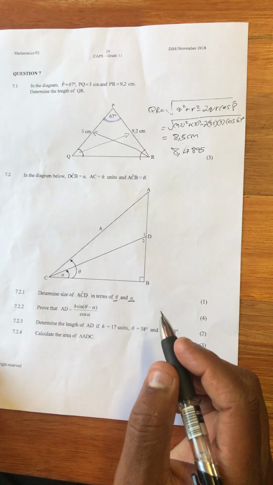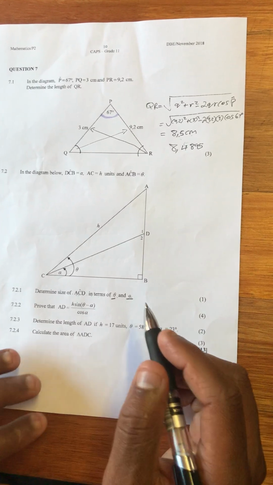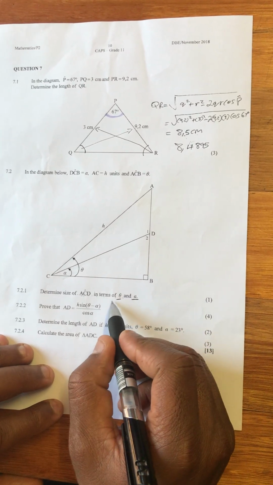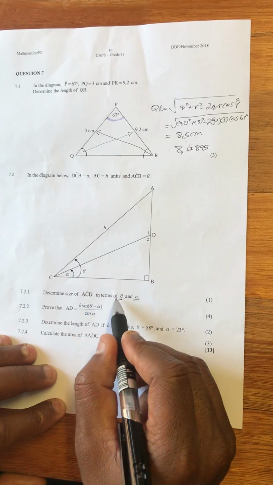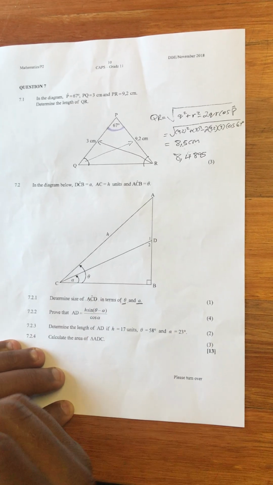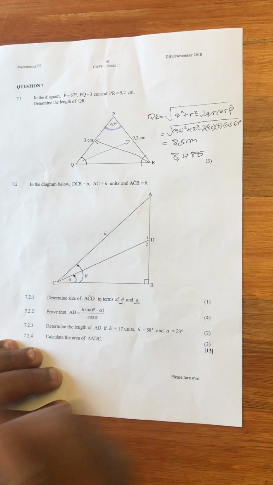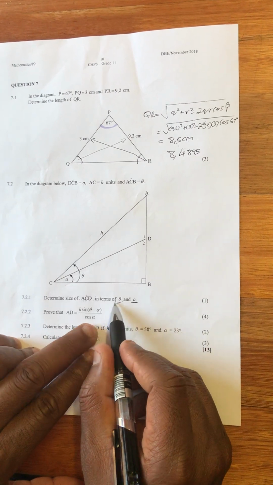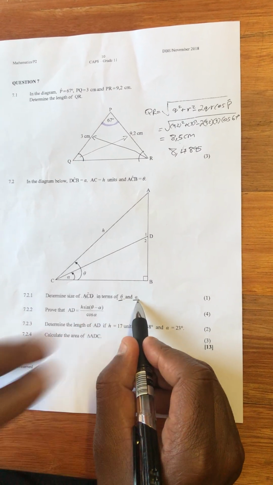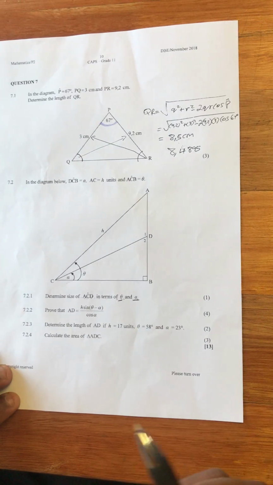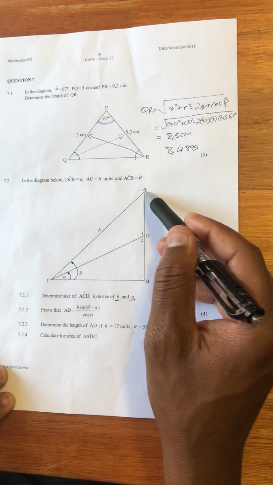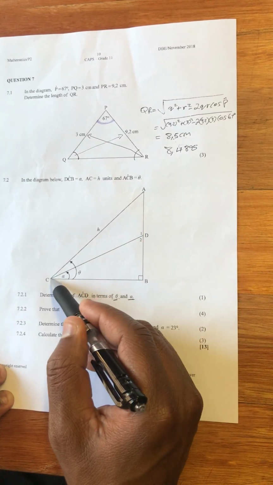So meaning that you are not going to write the exact value whereby you say angle ACD is equal to 90 degrees or 180 degrees or any value, but you must write your answer in terms of theta and alpha. So let's check. The angle that they are looking for is ACD.